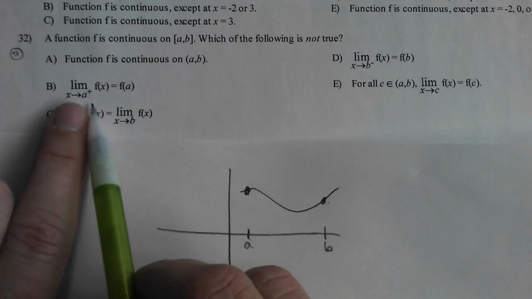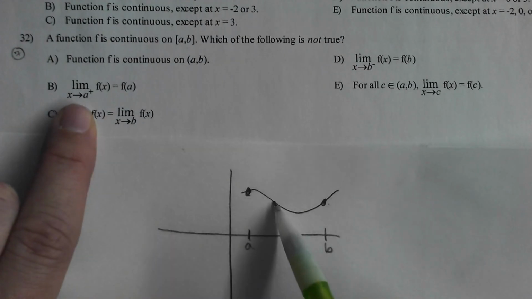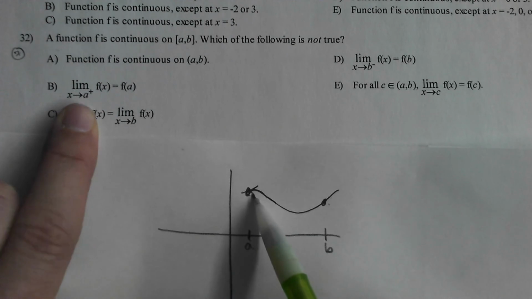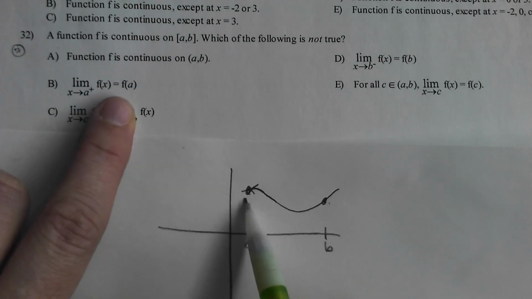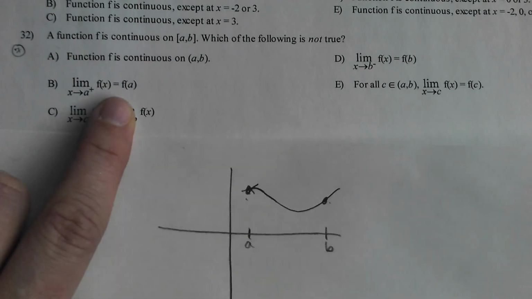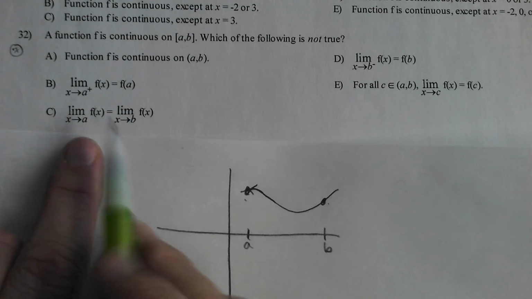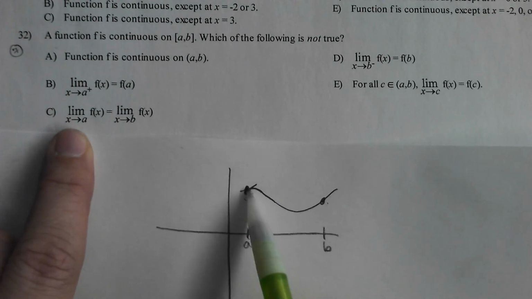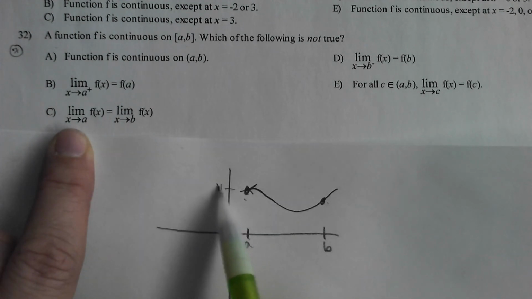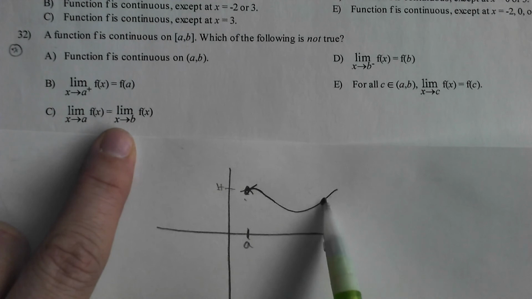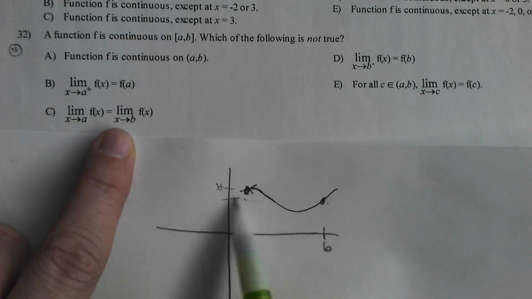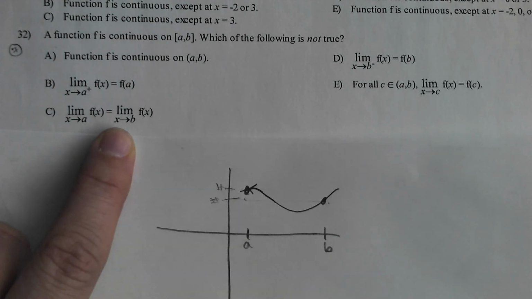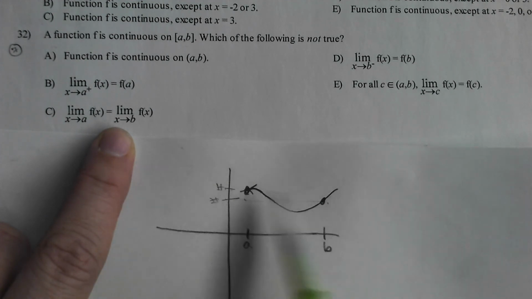This one says the limit as you approach A from the right, which is this direction, equals the function value at A. True. This one says the limit as you approach A, which would be whatever this number is, equals the limit as you approach B, which would be whatever this number is. Is that true or false? False. They don't have to start and end at the same point.